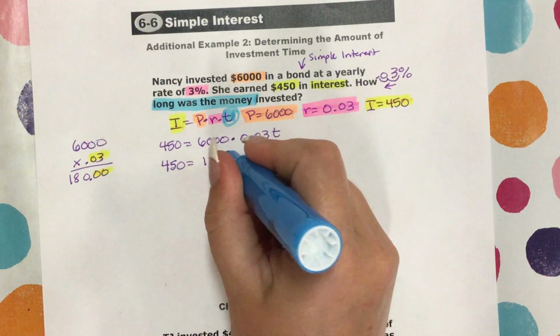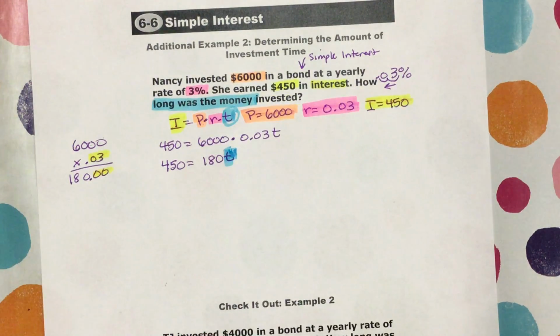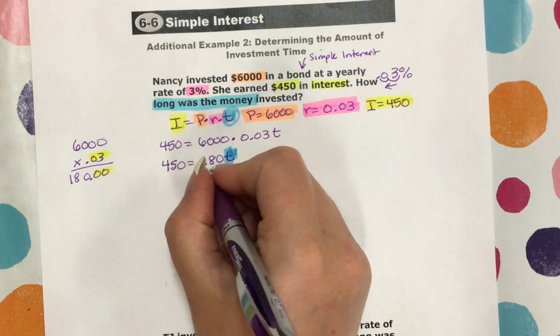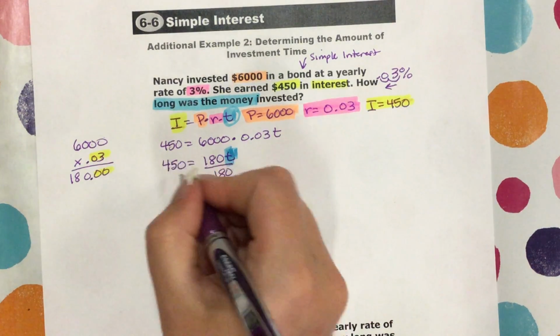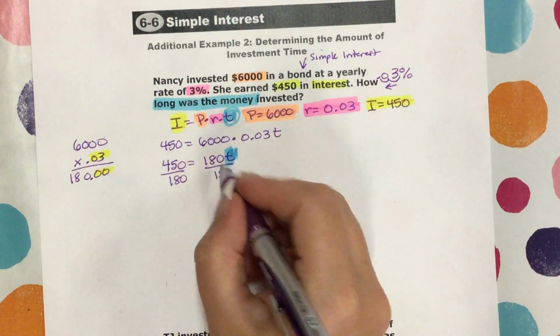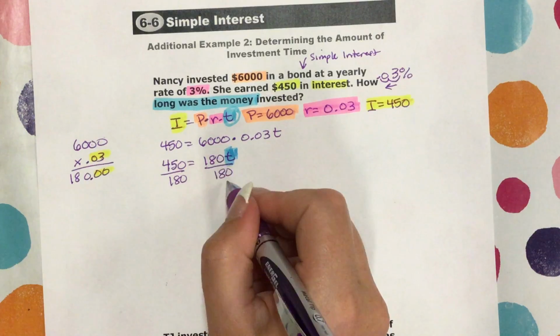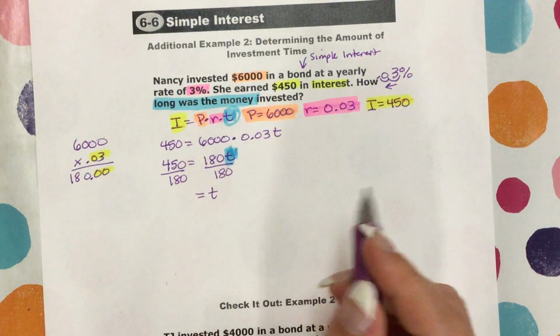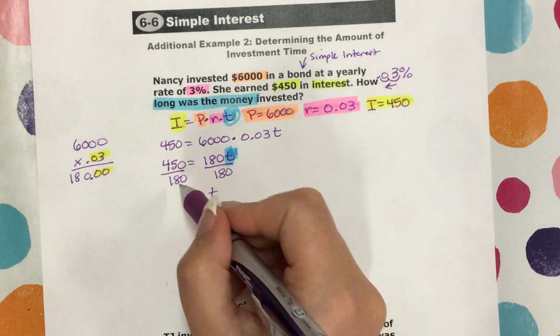So I need to get rid of this 180, okay? It's 180 times T, so I'm going to do the inverse operation of multiplication, which would be dividing 180 to both sides. I'm going to go ahead and simplify this. I know that 180 divided by 180 is just 1, so now I have T by itself, which is great.